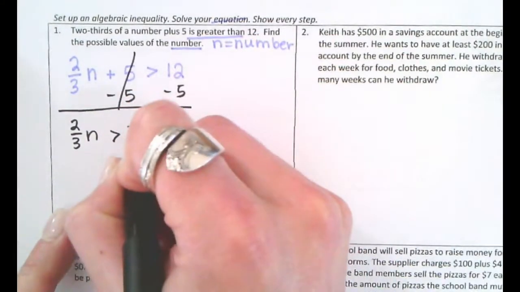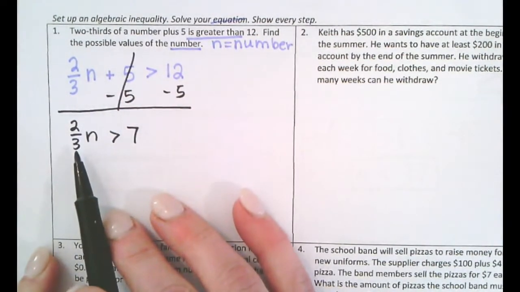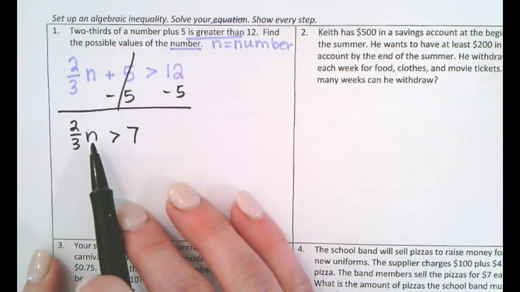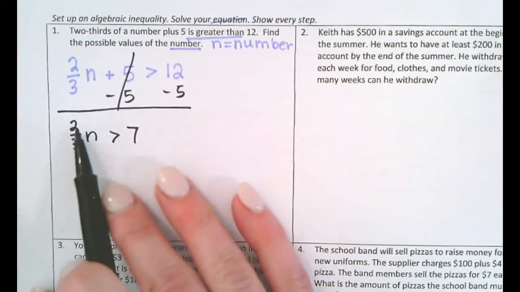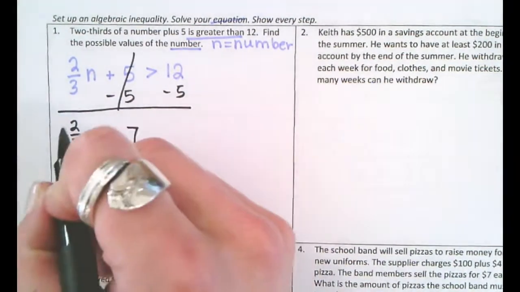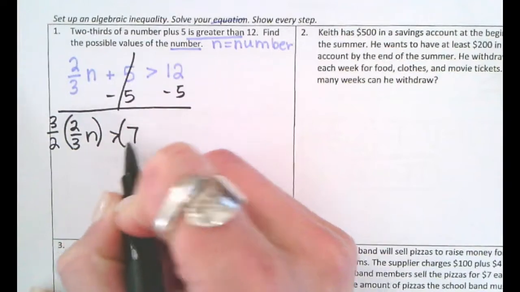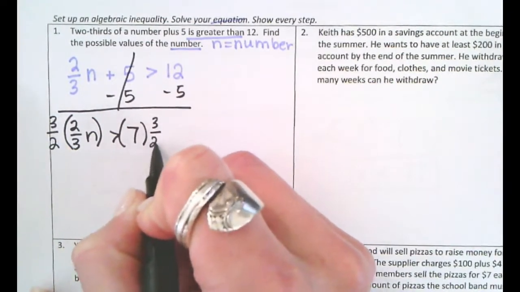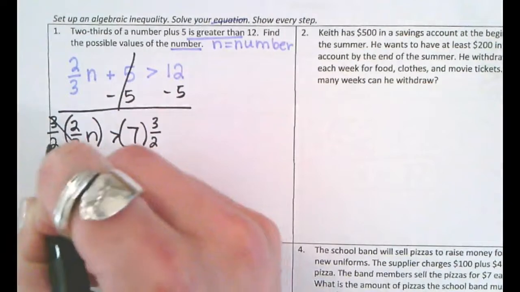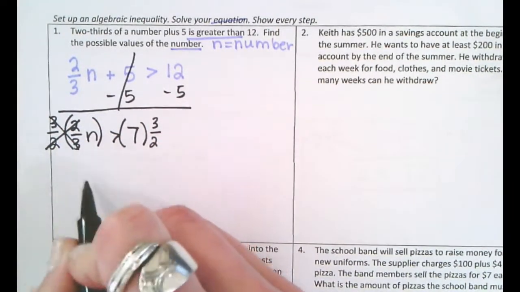And I have this greater than 7. Now, remember with fractions, we don't divide fractions. Even though the fraction 2/3 is multiplied to n, we multiply this by the reciprocal. The reciprocal of 2/3 is 3/2. Notice here, once again, if you cross simplify, the 3's cancel and the 2's cancel. That's why we multiply by the 3/2.